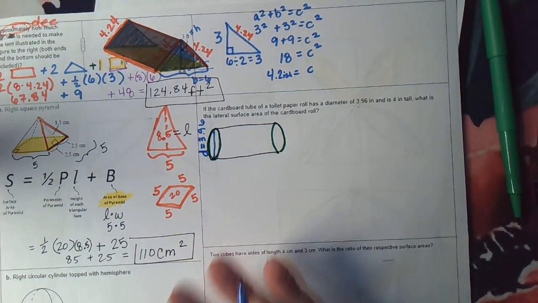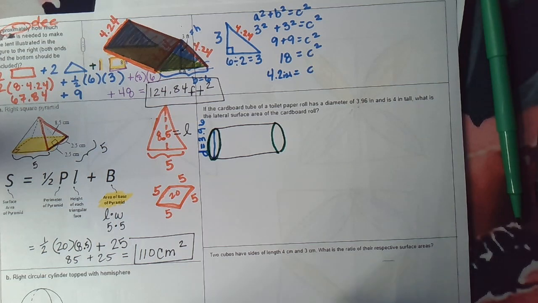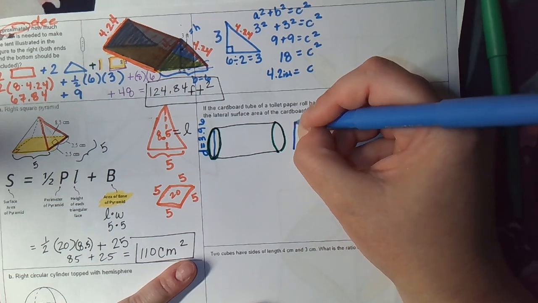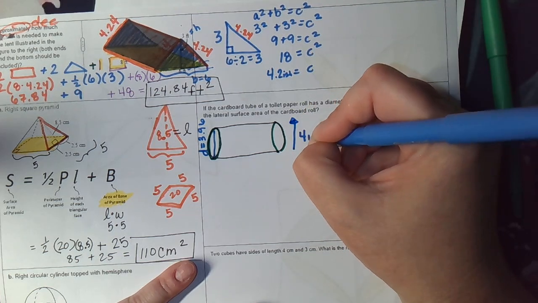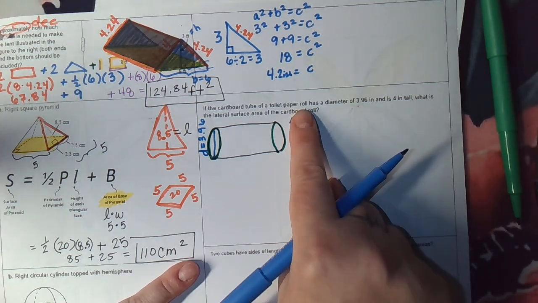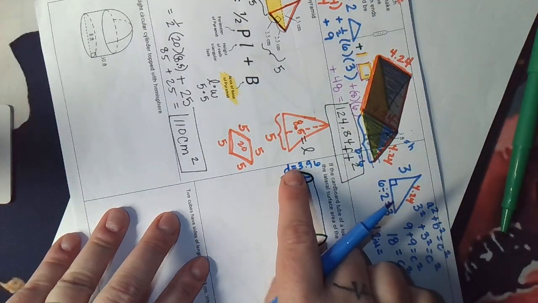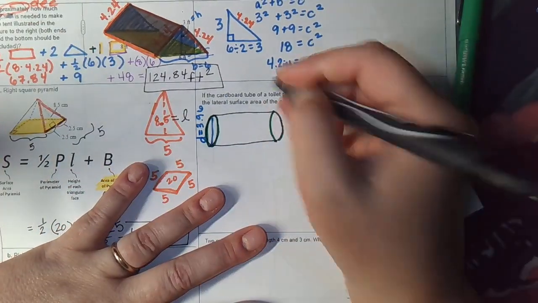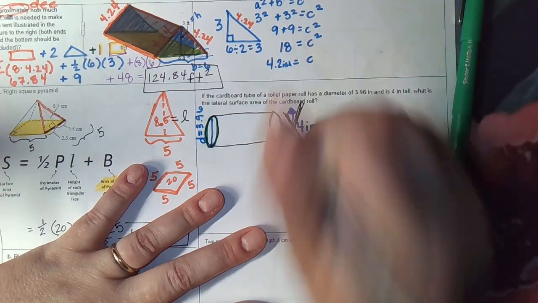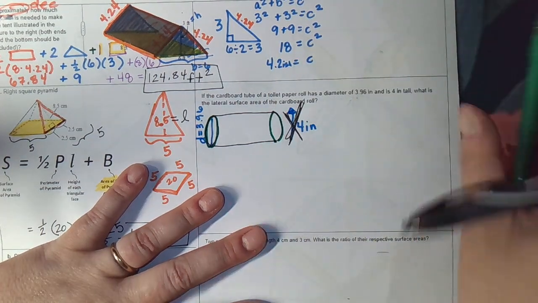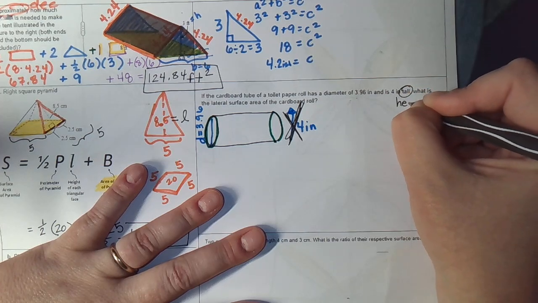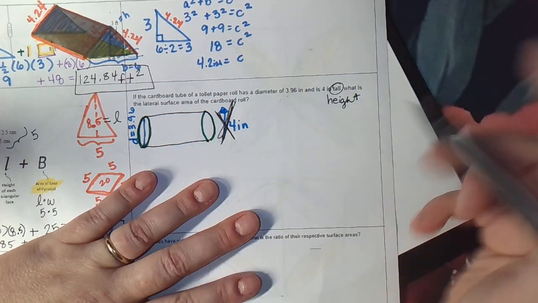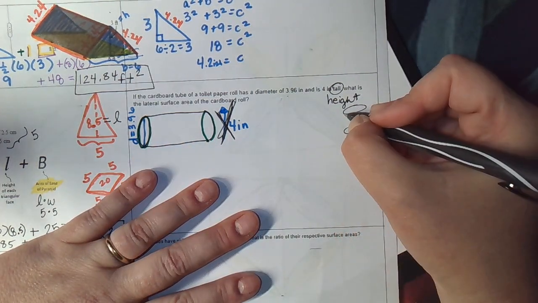Okay, let's keep going. It says it's 4 inches tall. Okay, well, let's see here. 4 inches tall cannot be this up and down piece because we just said it was the diameter. Okay, when I say tall, I mean the height. And when I say height, I mean a cylinder sits on a base.